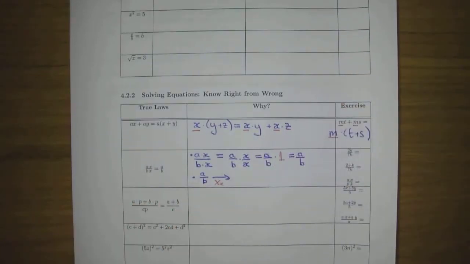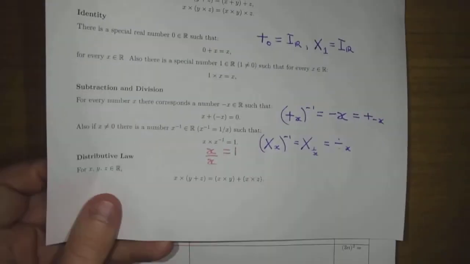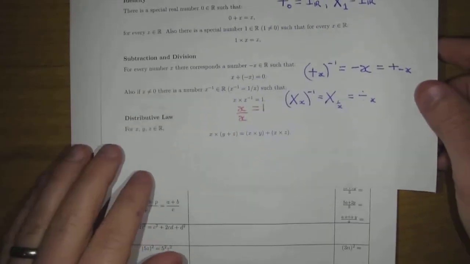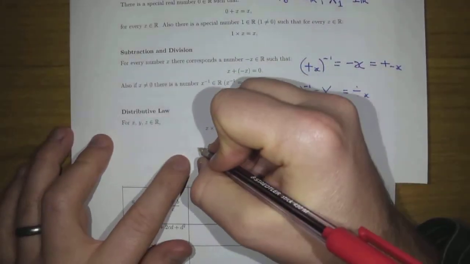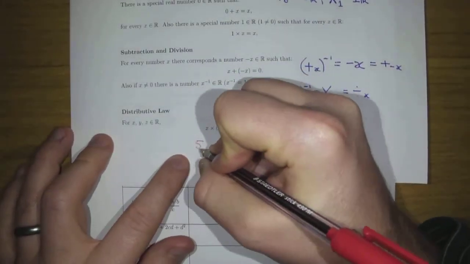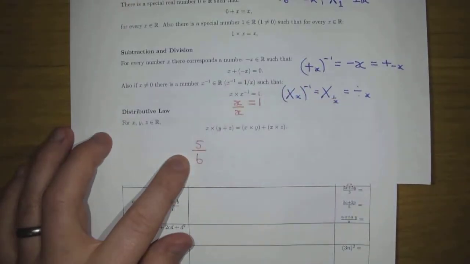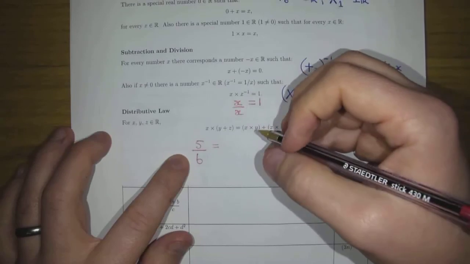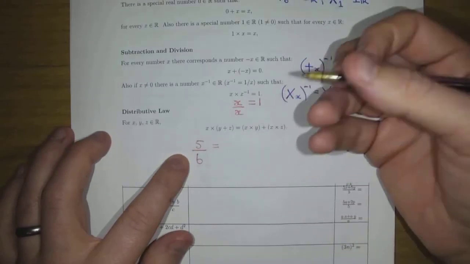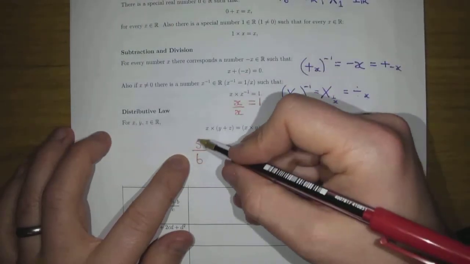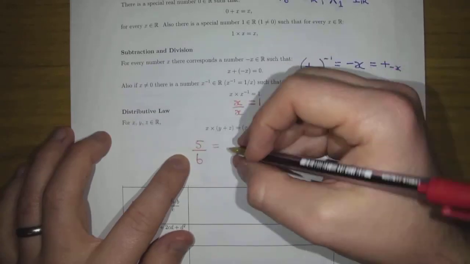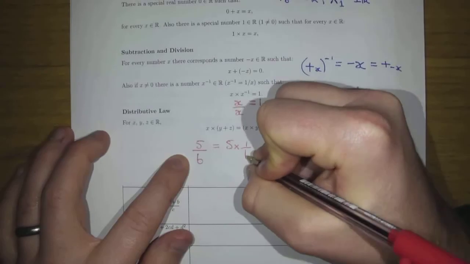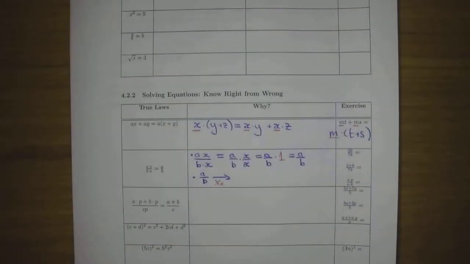So going down to page 106, if you want to say 5 over 6, this is probably the easiest way: this is the same as saying 5 times 1 over 6.